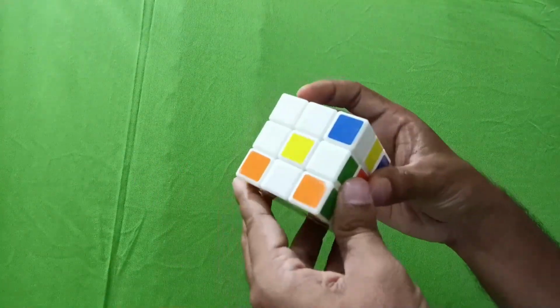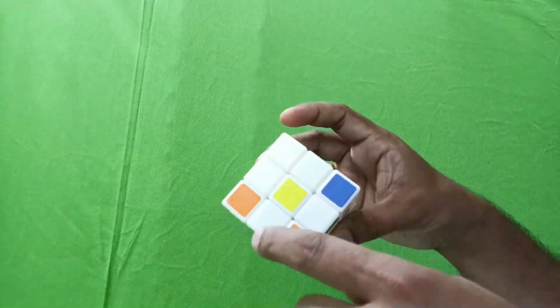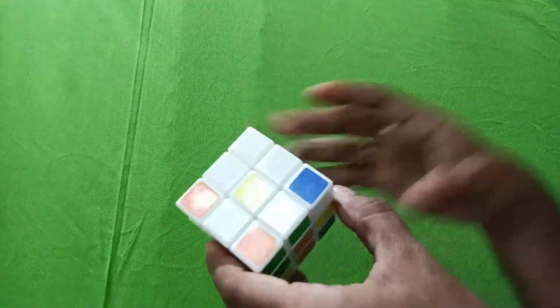Wow, we have done the first step. The important thing here is that the white edge pieces should be around the yellow centerpiece.